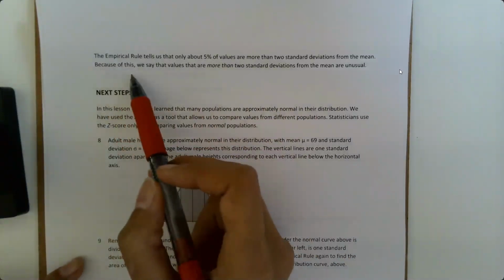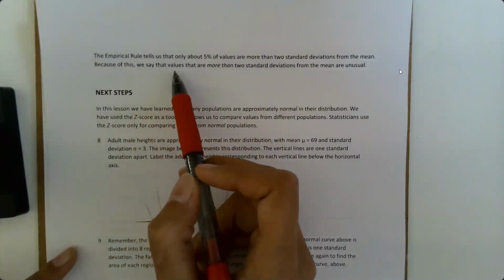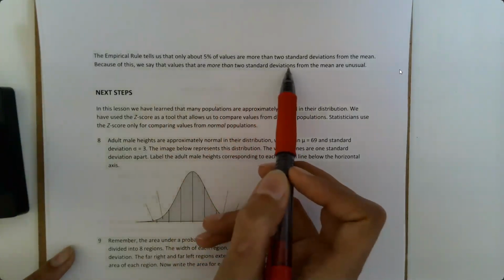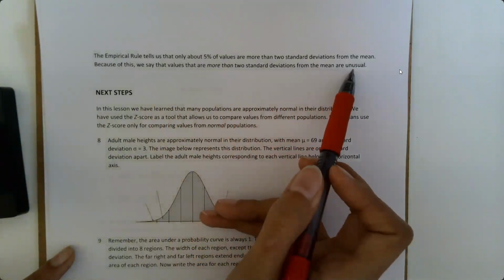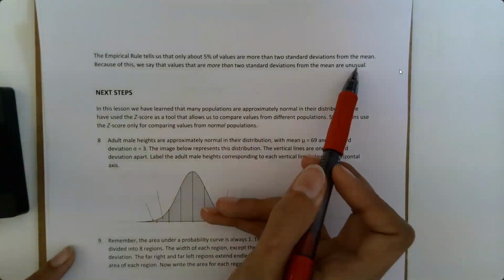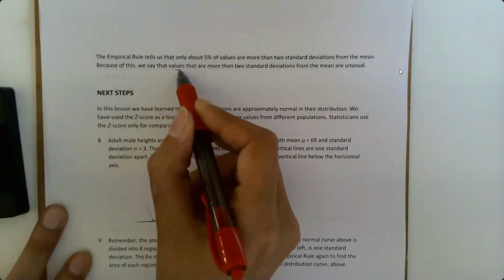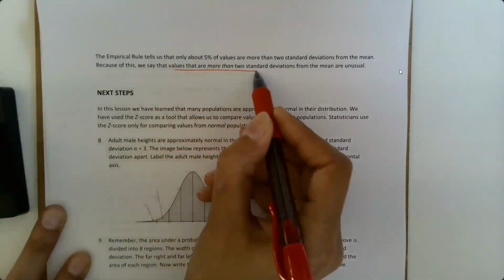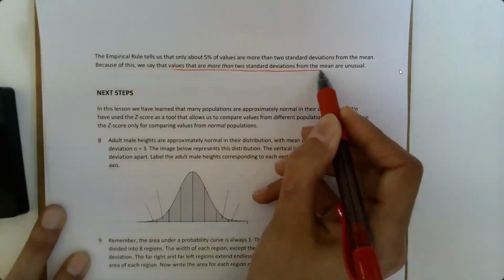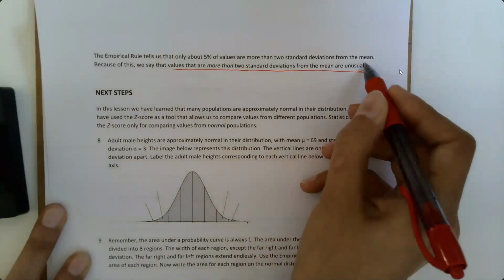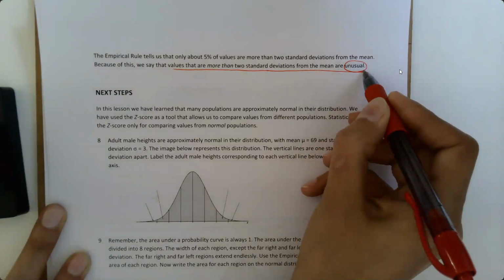Because of this, we say that values that are more than 2 standard deviations from the mean are unusual. So this is important. Values that are more than 2 standard deviations from the mean are called unusual values.